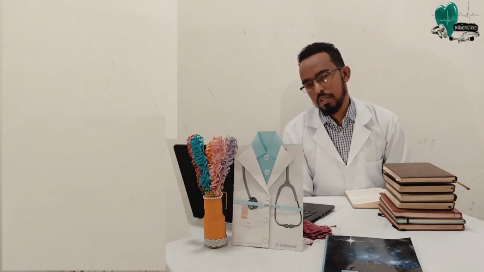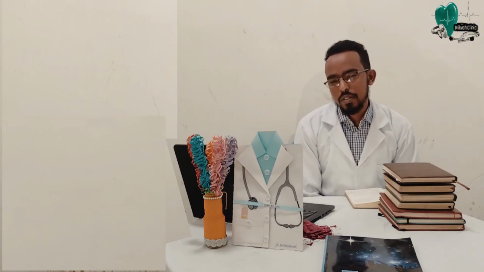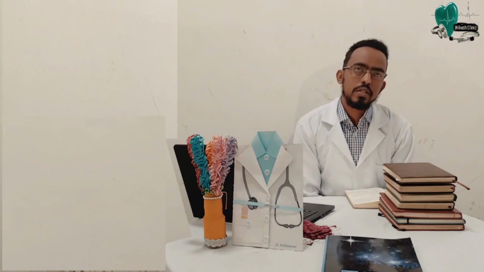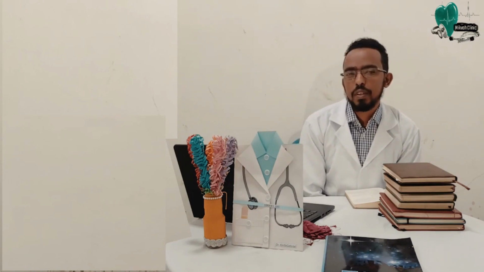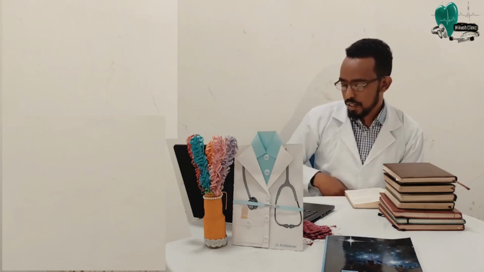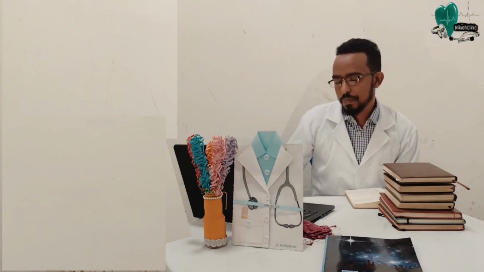And knowing whether the patient is Mongolian or Caucasian: some disease entities are more common in Mongols, some are more common in Caucasians, and the like. So sometimes it might be relevant, but it's not that significant in history taking.